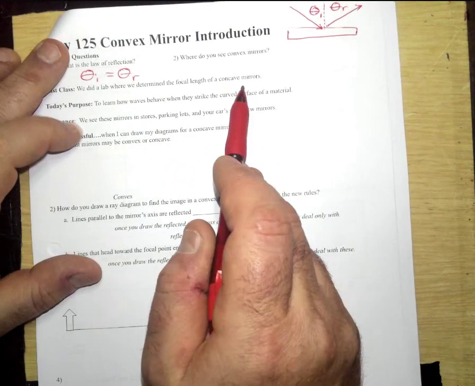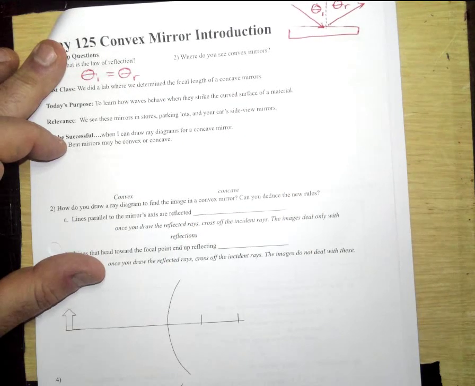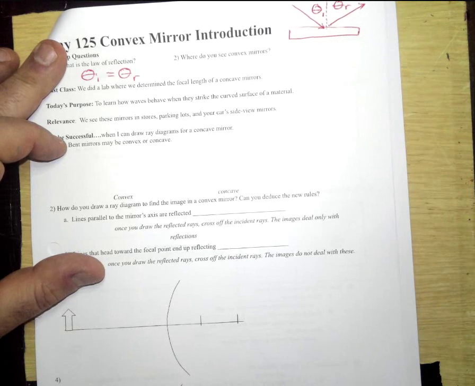Okay, last class we did a lab where we determined the focal length of concave mirrors. You should have reported your answers onto Schoology, and you had a few other questions on that. Does anybody have any concerns about that assignment?